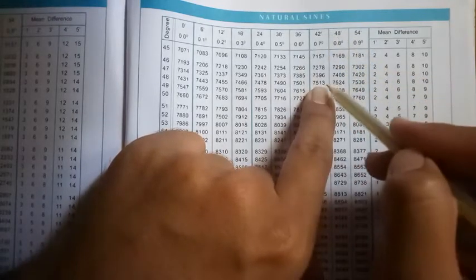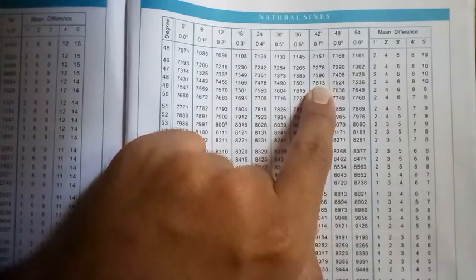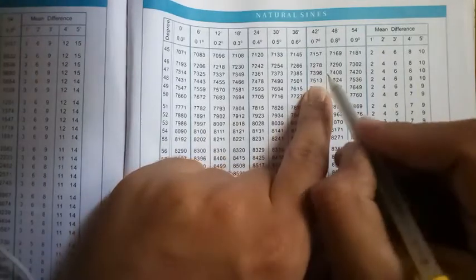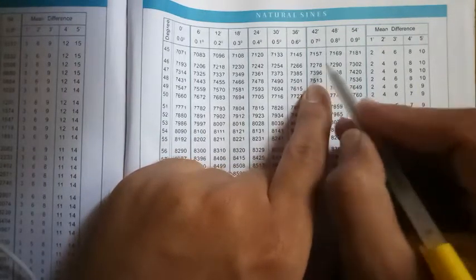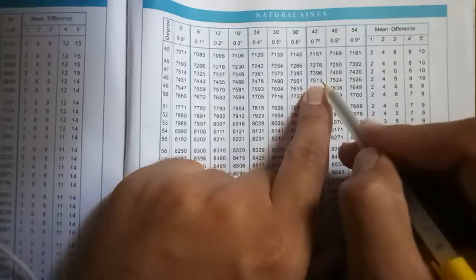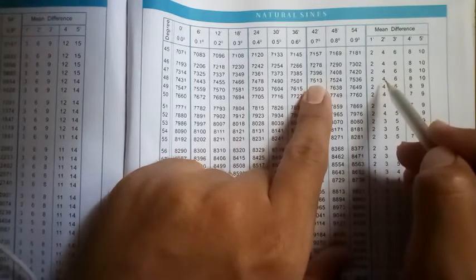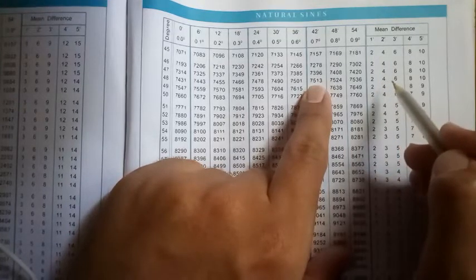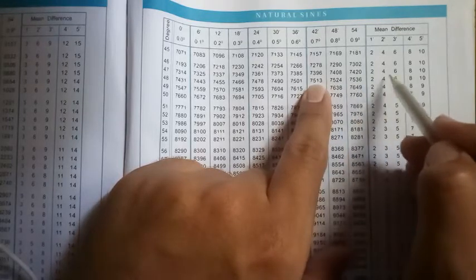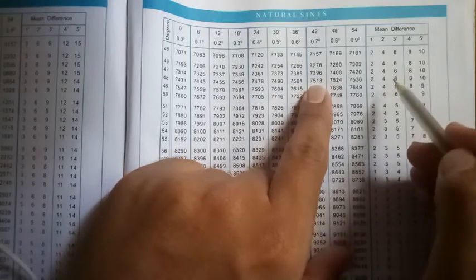So 48 degree and 42 minute gives 7513. We have to add 4 because we have to find out the value of 0.7518. So if we add 4 then 0.7517, right, which is around 0.7518.